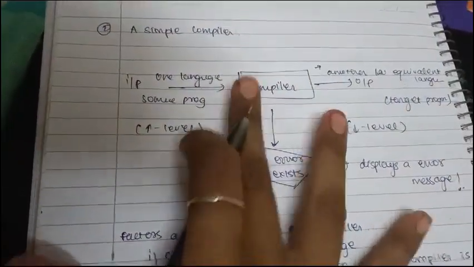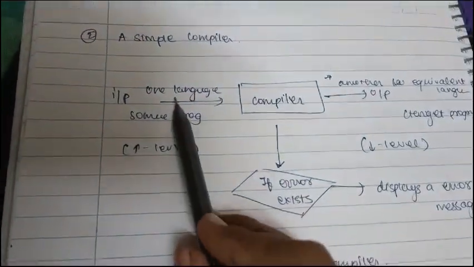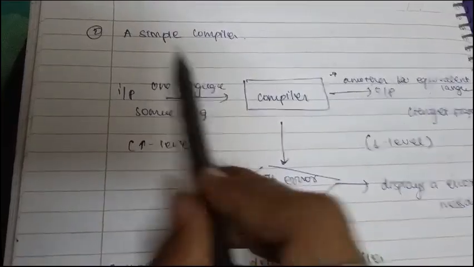After understanding what a translator is, let's understand what a compiler exactly is, which is one type of translator.